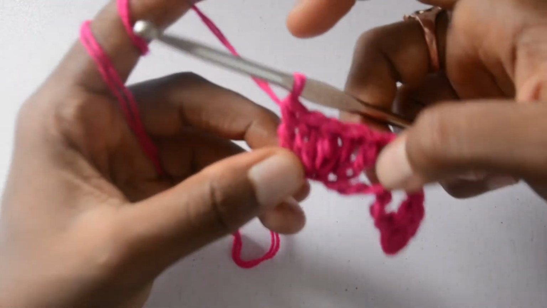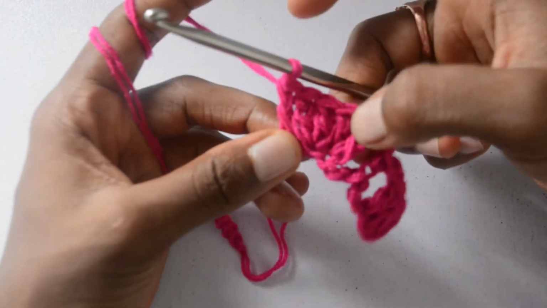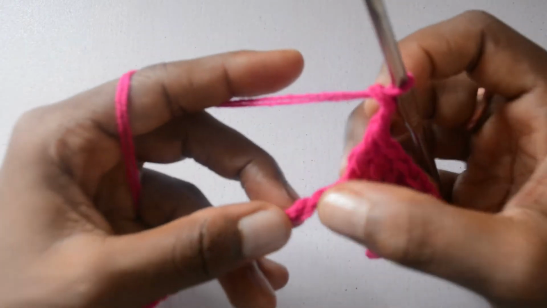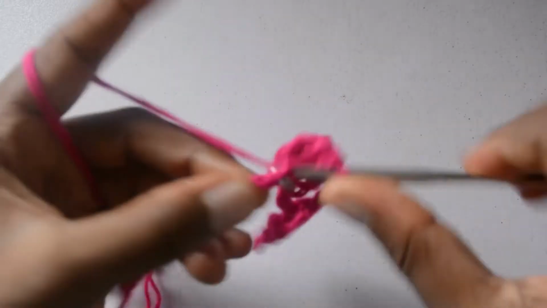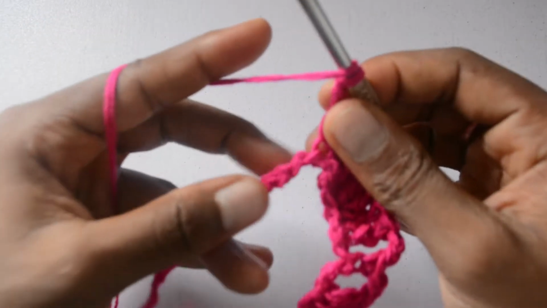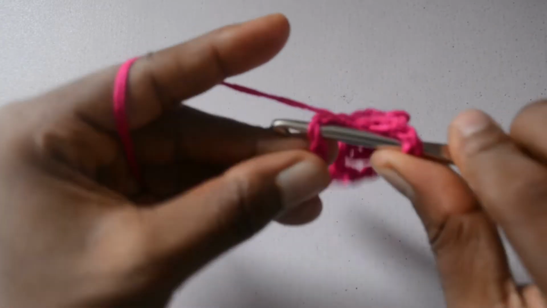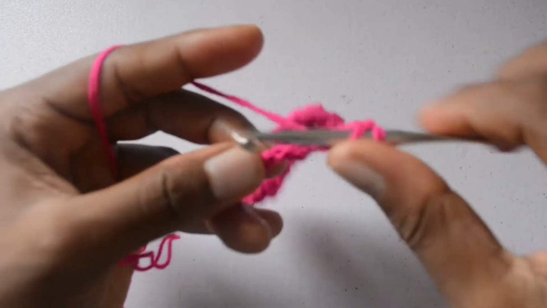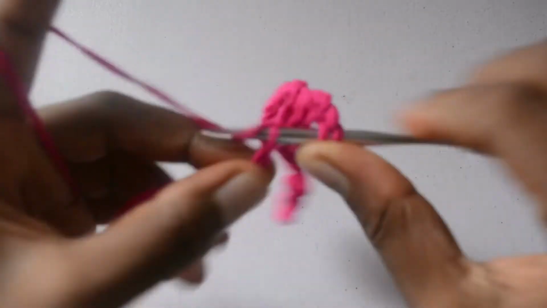So the last thing we've done here is a set of 5 double crochets. 1, 2, 3, 4, 5. So I chain 2, then I skip 2 chains and do a single crochet in the next. Then I chain 2, I skip 2 chains, and I do my set of 5 double crochet, which is double crochet in the next chain, 3 double crochets in the next chain.